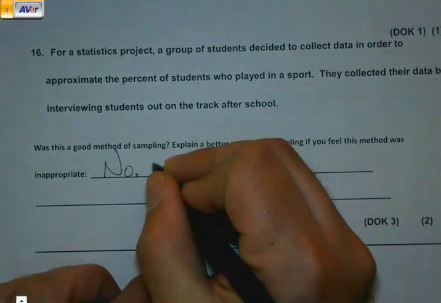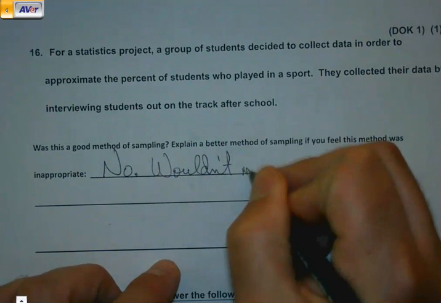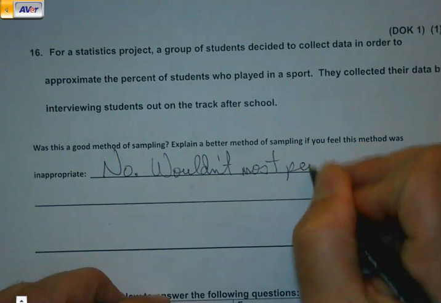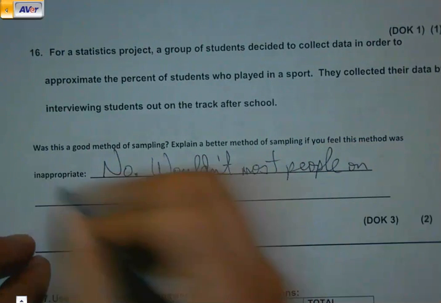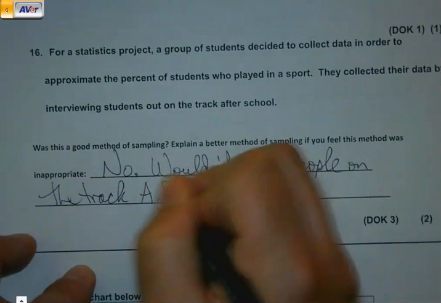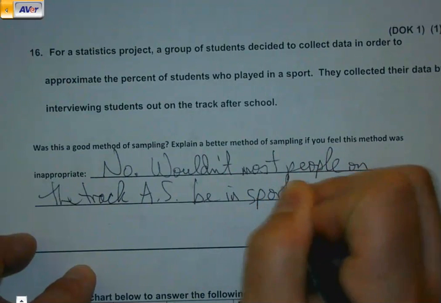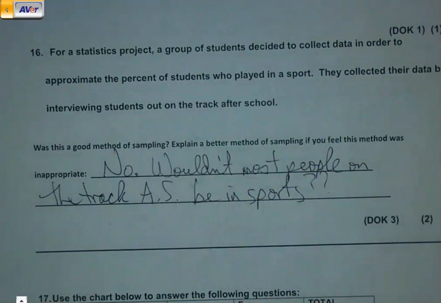Yeah, I was going to say, wouldn't most people on the track after school be in sports? Okay, what would be a better way to do it? Where would be a better place to interview or survey people if you wanted an overview of the entire student population?